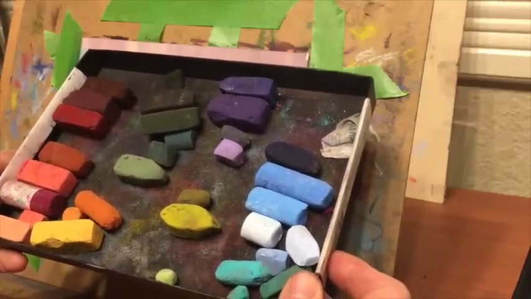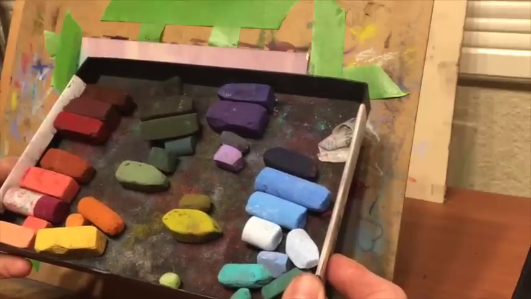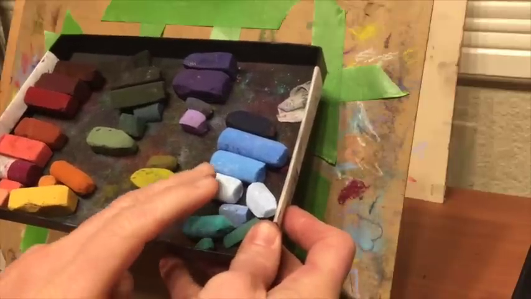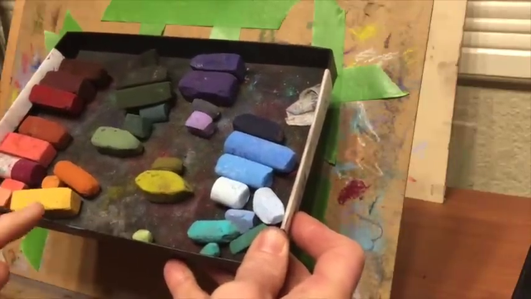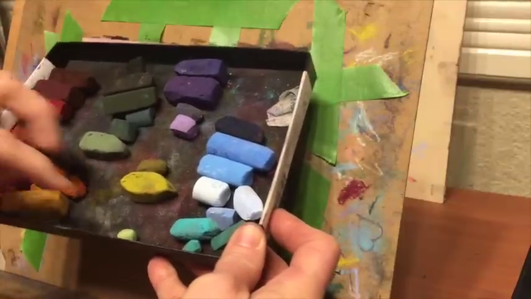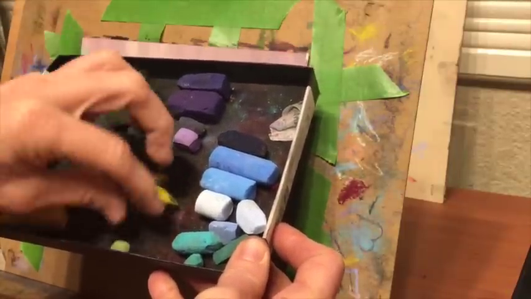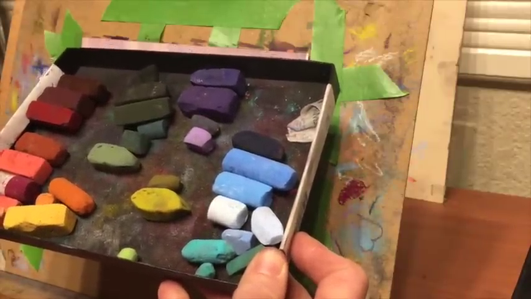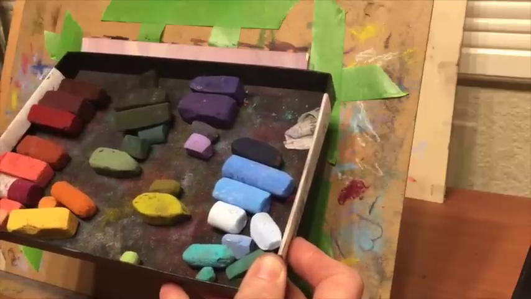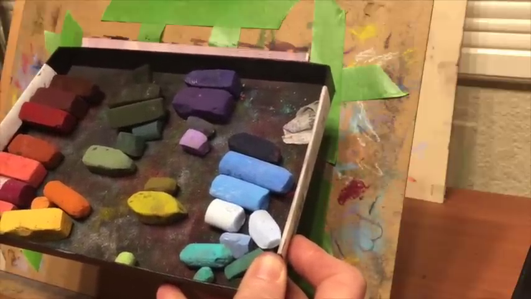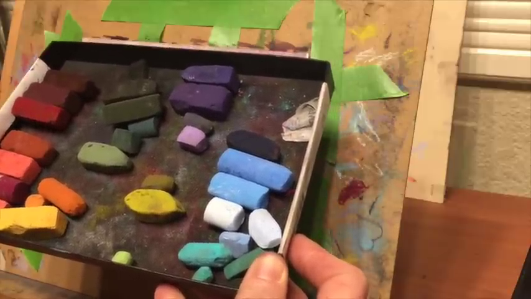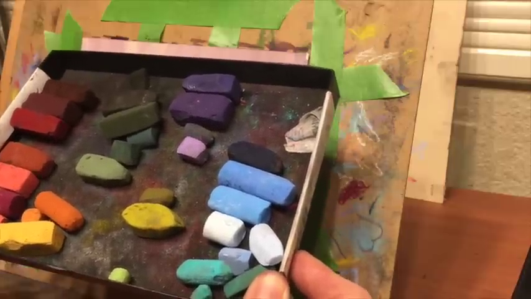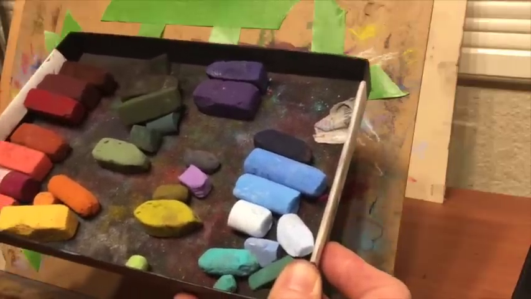These are mostly Terry Ludwig's. The square ones are Terry Ludwig's. The round ones are Unisons, I believe, and I have a few other, maybe harder, pastels in here as well. But I do like the really soft ones. So if you decide to do pastels, start with something basic, and then if you like it, you can start to increase your colors. Pastels require a lot more colors than oil and acrylic.